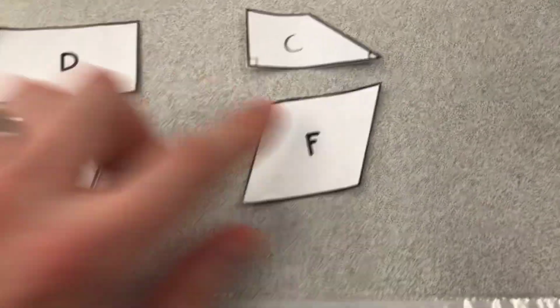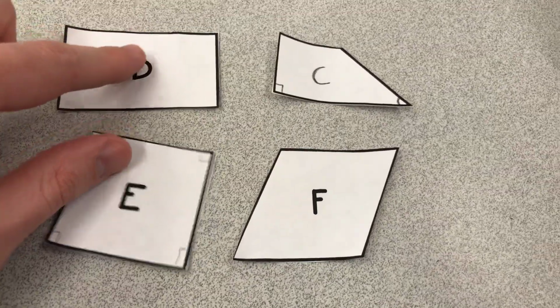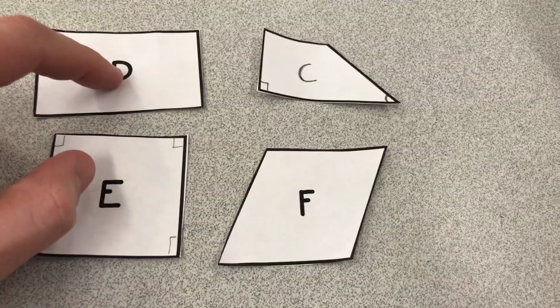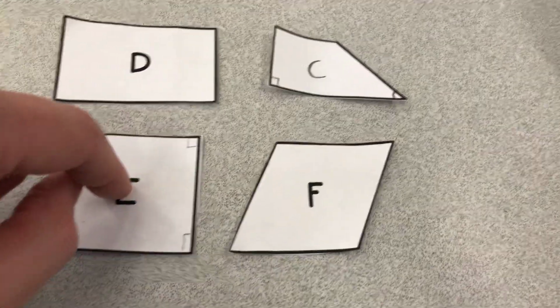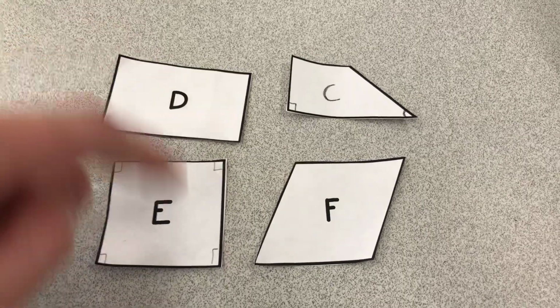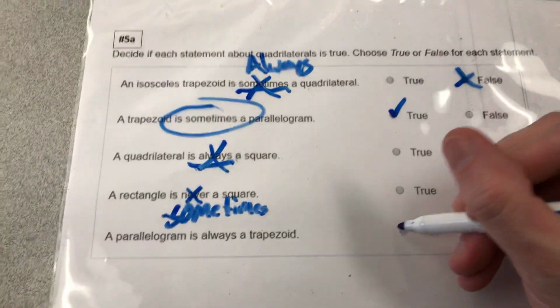The last one here, a parallelogram is always a trapezoid. Well, parallelogram is underneath a trapezoid. Square is underneath rectangle. So if we know that something is underneath something, it's always the thing above it. A rectangle is sometimes a square, but a square is always a rectangle because it's underneath it. So that means a parallelogram is under a trapezoid. It's always going to be a trapezoid. So this one actually is true.